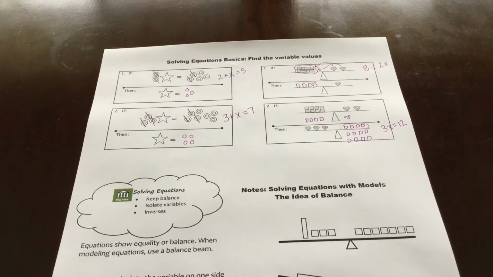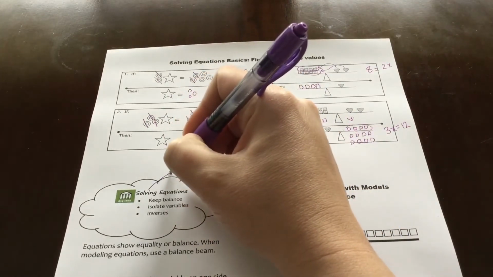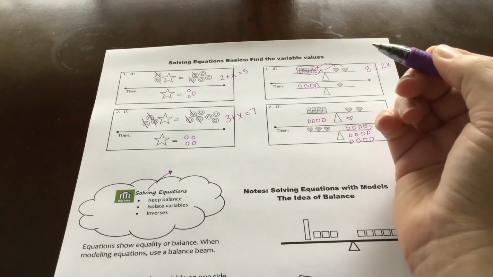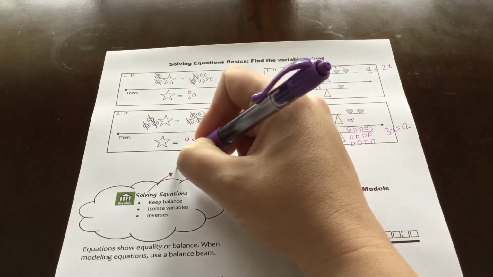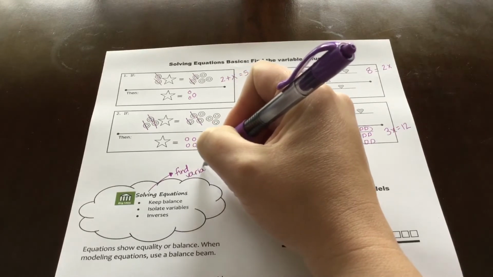And that takes us to the big ideas of solving algebraic equations. We discussed in class and in previous videos that when you solve an equation, that means you find what the variable is equal to.